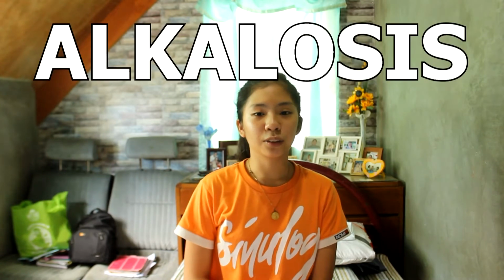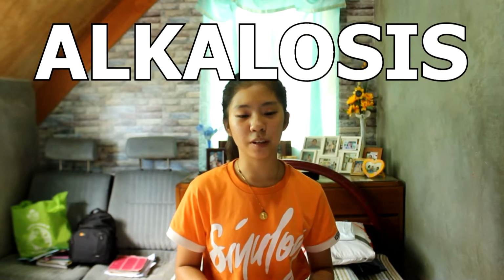body. So, acute metabolic acidosis may also cause an increased rate and depth of breathing, confusion and headaches, and it can lead to seizures, coma, and sometimes even death. So now we'll be going to alkalosis. So alkalosis is when the pH goes above 7.45.